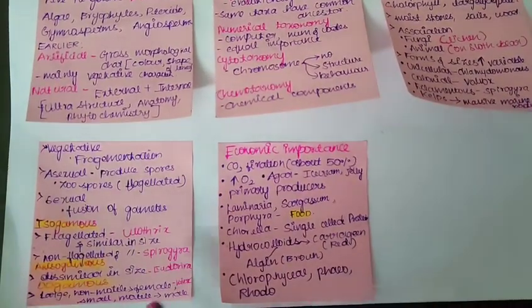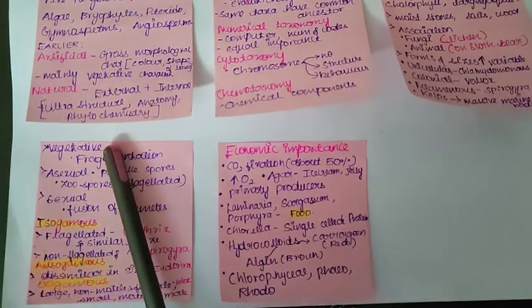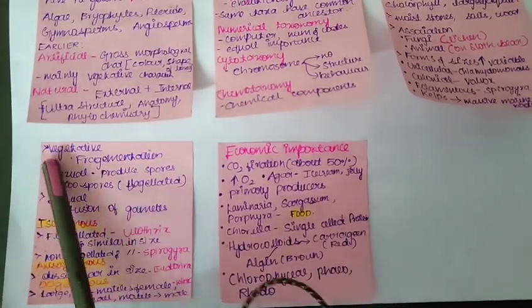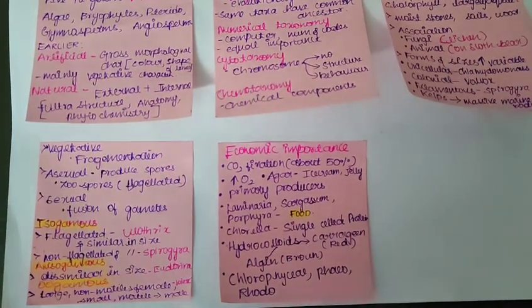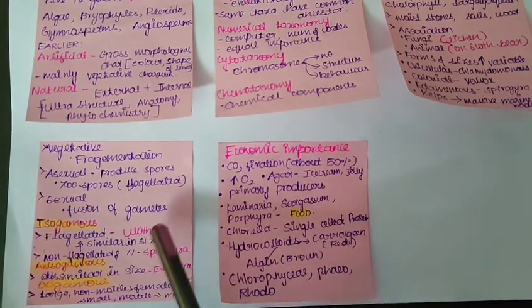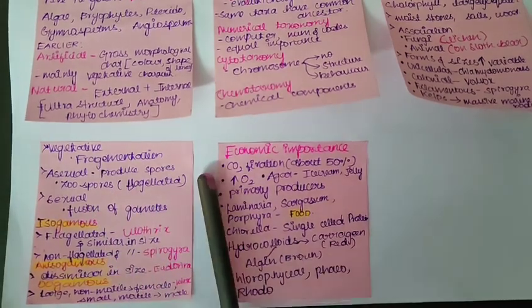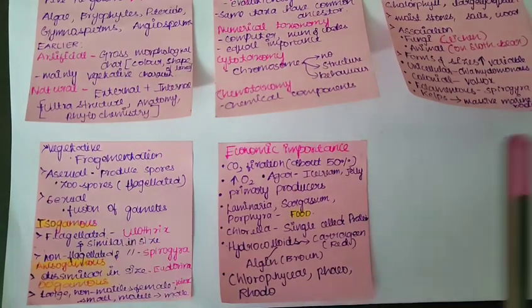Now, what about reproduction? It has 3 types of reproduction, which are vegetative, asexual and sexual. Vegetative reproduction is by fragmentation. What is fragmentation? Each alga will be divided into fragments, and each fragment will give rise to a new alga. That is fragmentation. And coming to asexual reproduction, it is by production of different types of spores, and especially it produces zoospores, which are flagellated. And talking about sexual reproduction, it is by fusion of gametes.